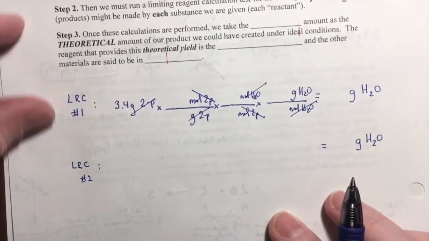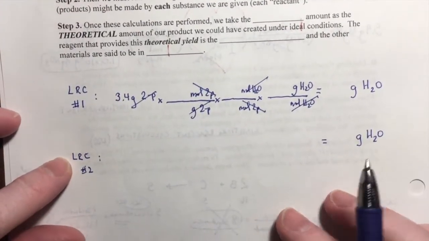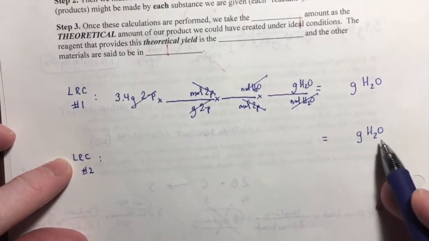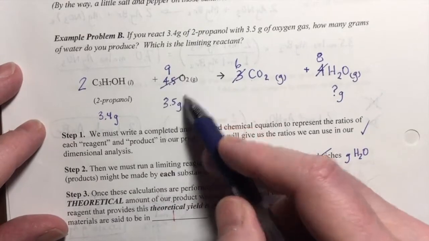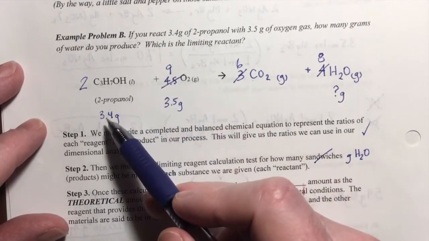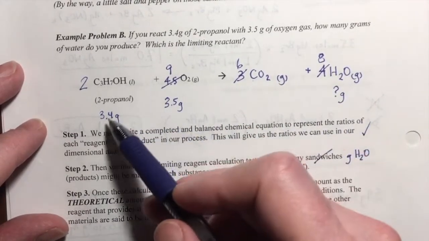My next limiting reactant calculation is going to do the exact same thing, only I'm going to start with the other reagent. So basically I've tried to figure out how much water I can generate from one reagent.